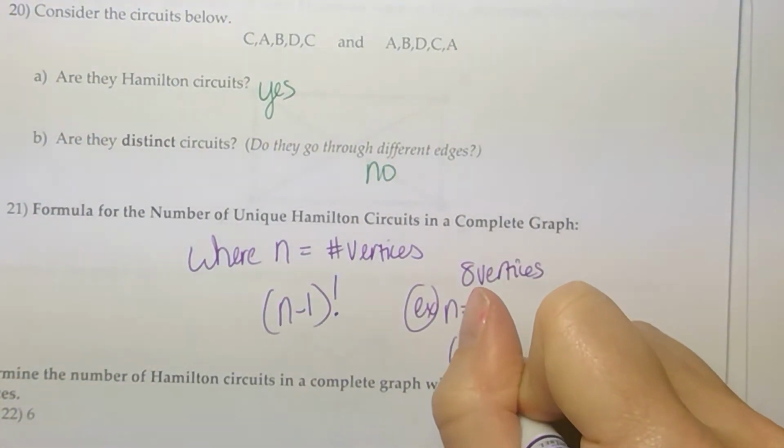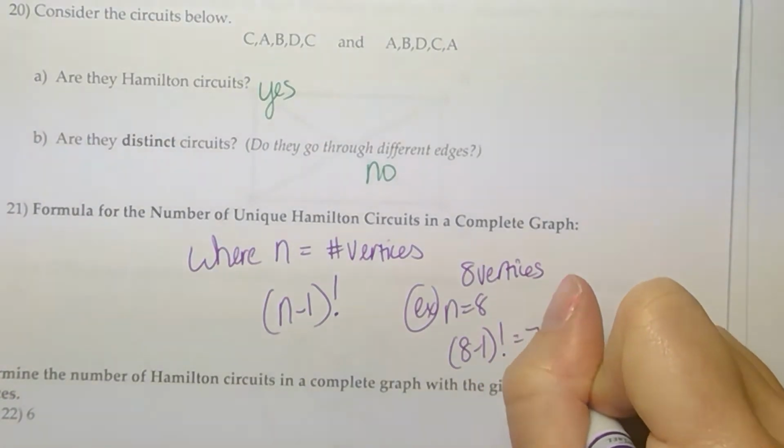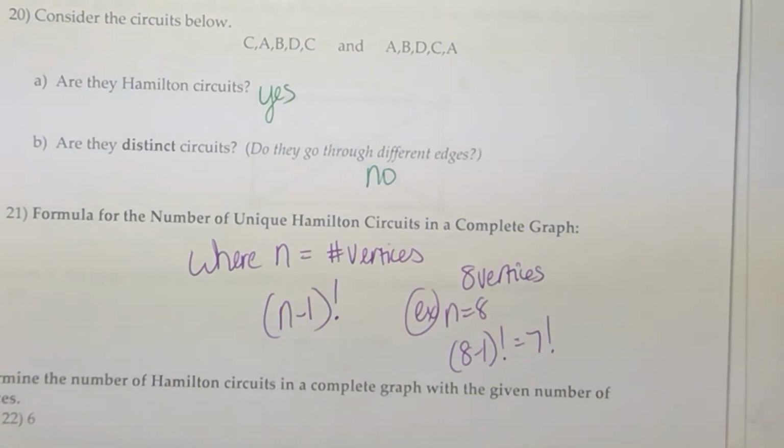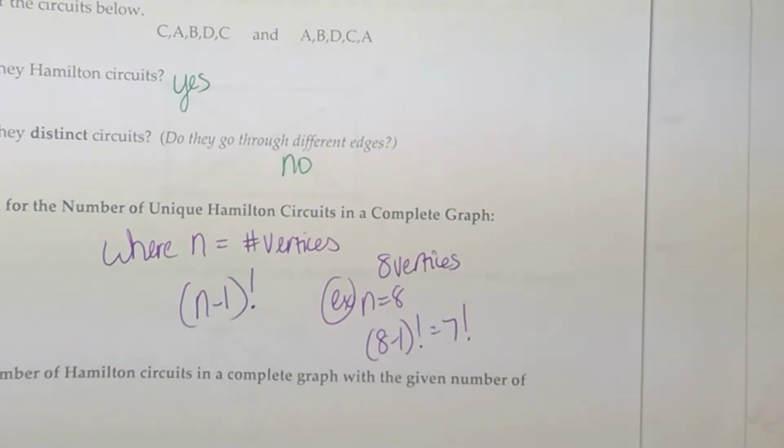So I would have 8 minus 1, or 7 factorial distinct Hamilton circuits. How do I do a factorial? Well, I start with the number given and I multiply my way down to 1. 7 times 6 times 5 times 4 times 3 times 2 times 1.